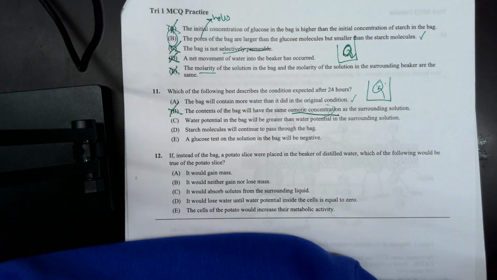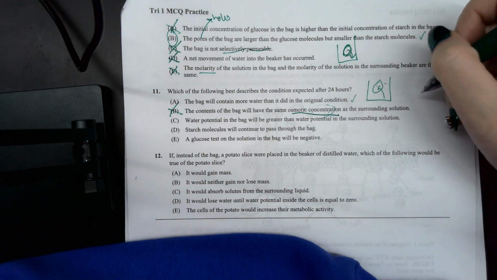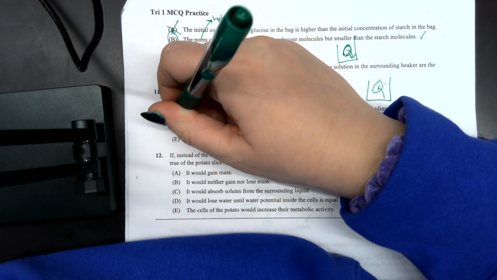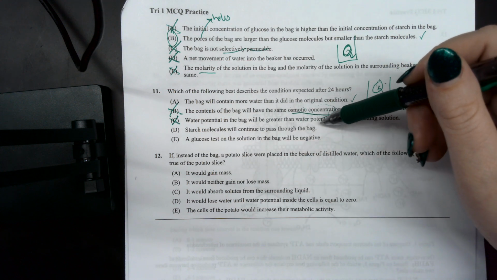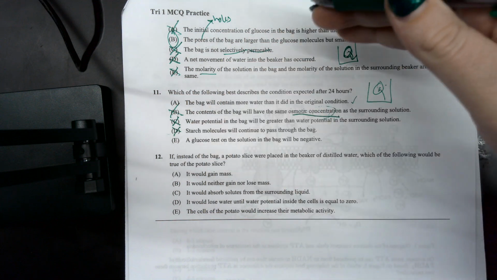C, water potential in the bag will be greater than the water potential in the solution. Well, higher water potential means it's more likely to move. We know that water is going to go in, not go out, so no. D, starch molecules will continue to pass through the bag. That could never happen. It said that in the background, so no.